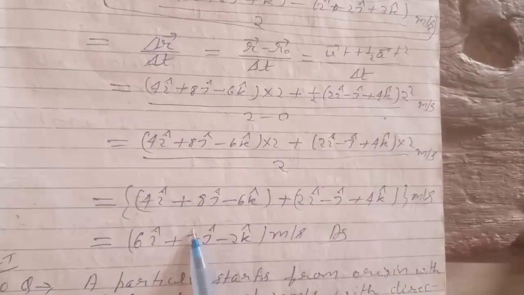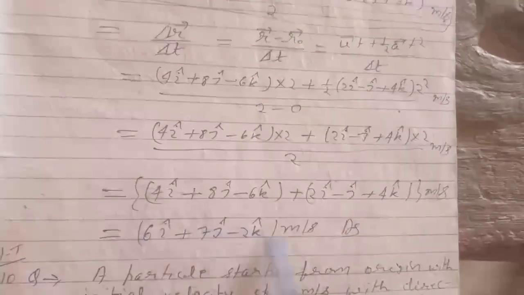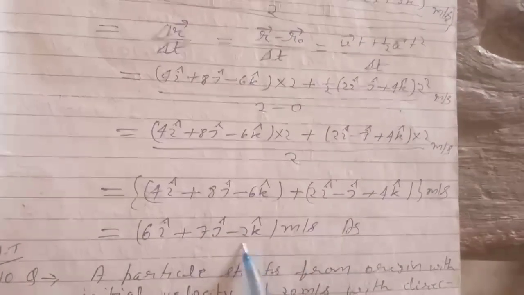Taking modulus, we can take the magnitude of velocity vector, that is mode of this will be root under 6 square plus 7 square plus minus 2 square.